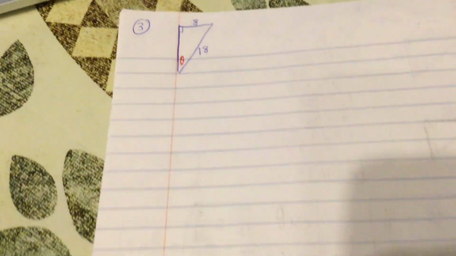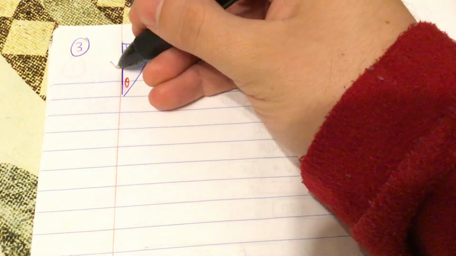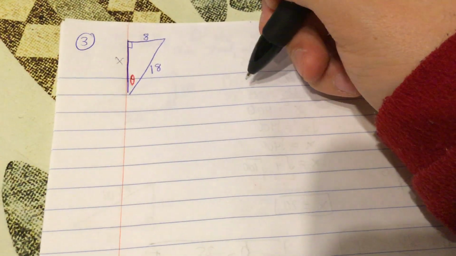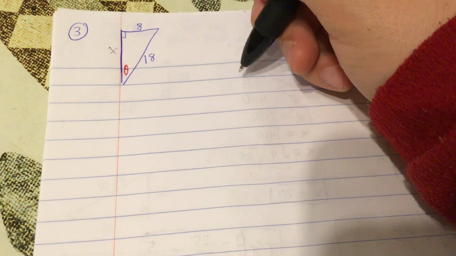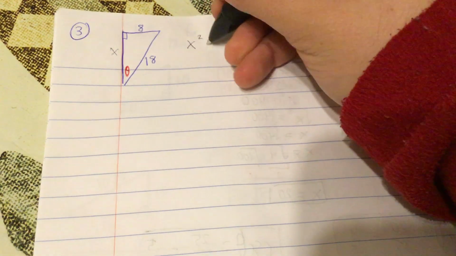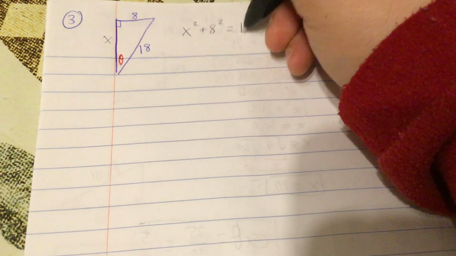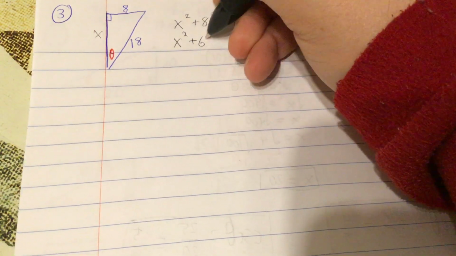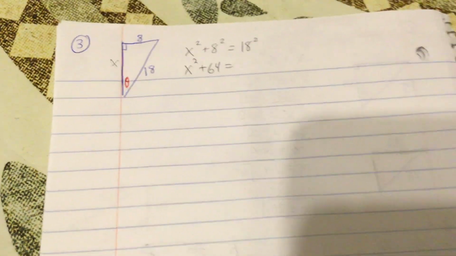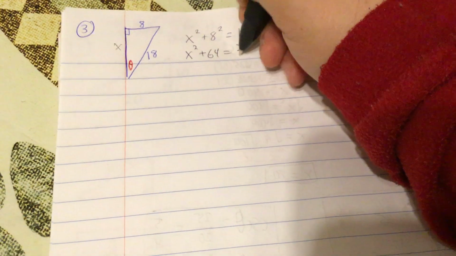All right, let's say we do one more and then we'll call it a day. Angle theta, I've got x. See if you can do this problem independently. Okay, x squared plus 8 squared equals 18 squared. I apologize, folks. I don't know my 18 times tables. Shame on me. 18 squared, sorry about that, is 324.